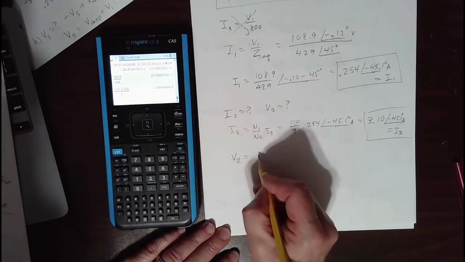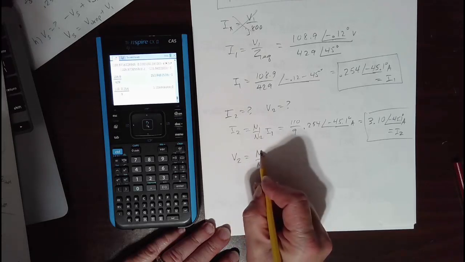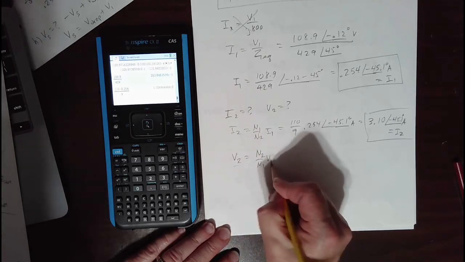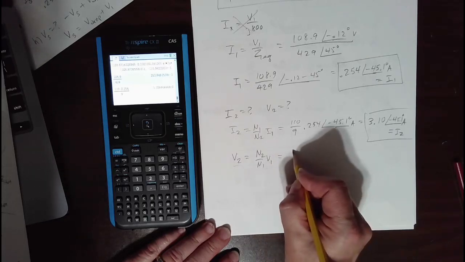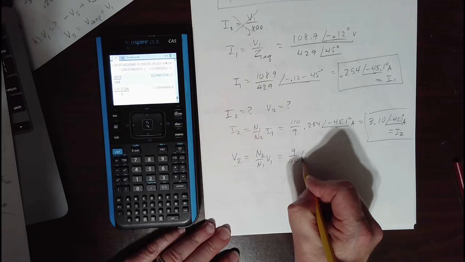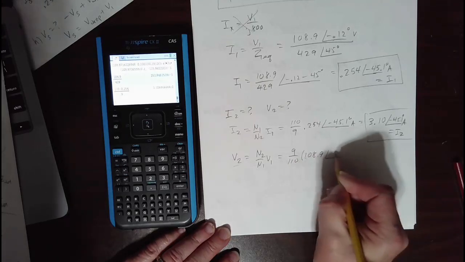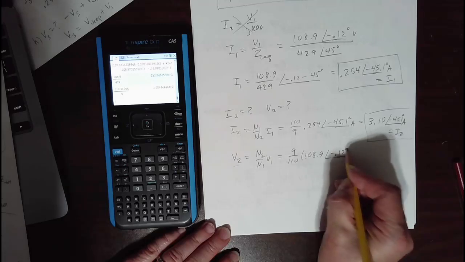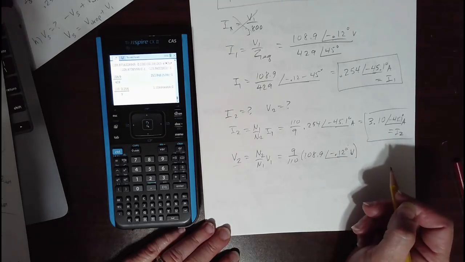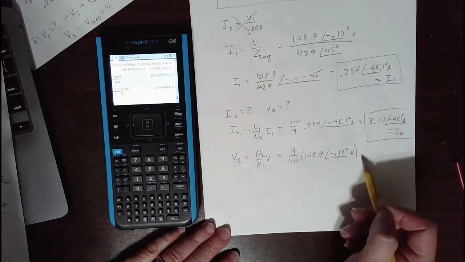V2 over V1 is N2 over N1. Remember, voltage 2 on top means N2 is on top, but let's multiply through by V1, and so then we have 9 over 110 times V1, which is 108.9, angle negative 0.12. All right, so current goes up, voltage goes down, right?